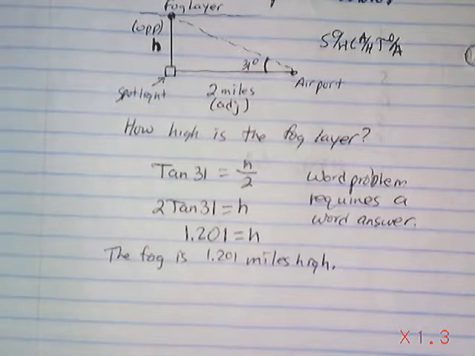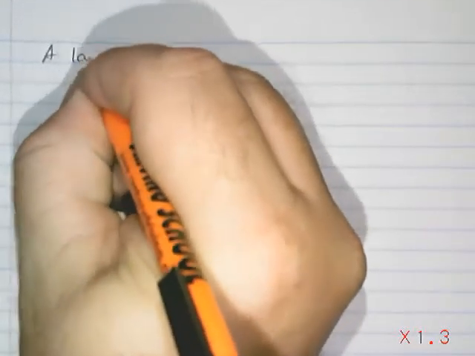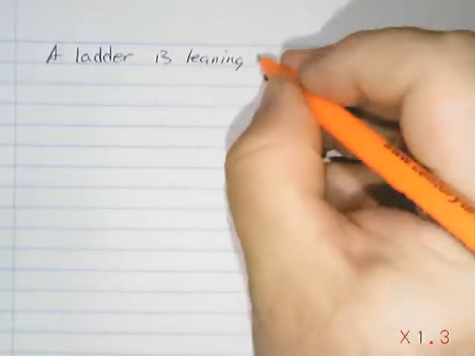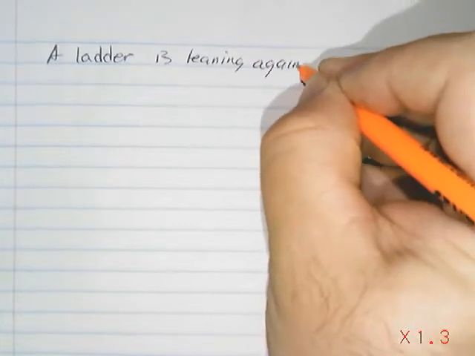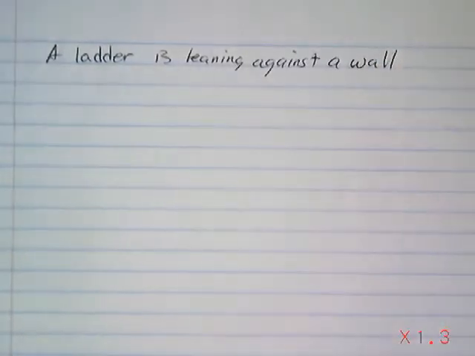Okay. Now, first thing, draw a picture. So I've got to have a wall. I've got to have a building. Then I'm going to have some building here. And I've got a ladder leaning against that building. There's my ladder. Here's the ground. And it's 10 meters. I'm going to label that properly. This, of course, is a right angle where the building and the ground meet. At least we hope it is. It's going to be in bad shape if it's not.